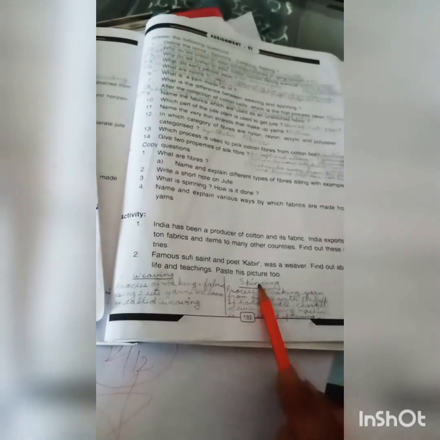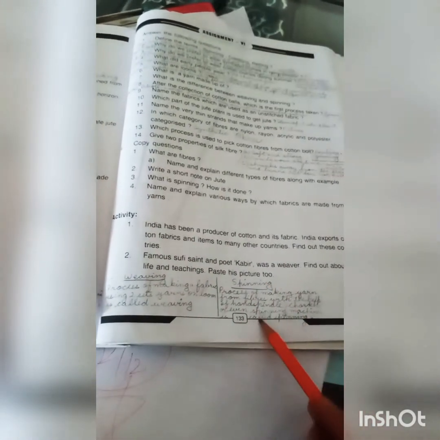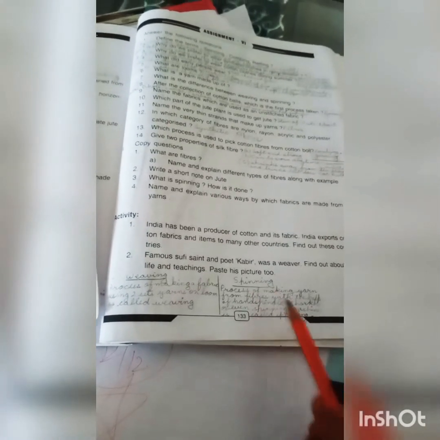Okay, so generally when this difference comes, people mix spinning with knitting. So they write the definition of knitting. I hope you're understanding my point. So for spinning, you have to think very carefully and then write the definition.